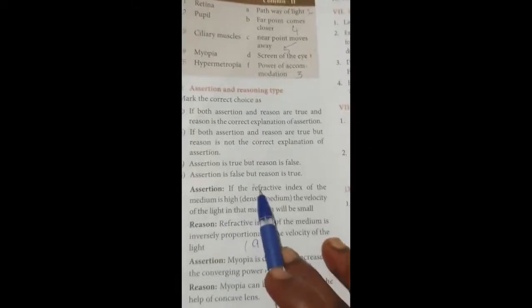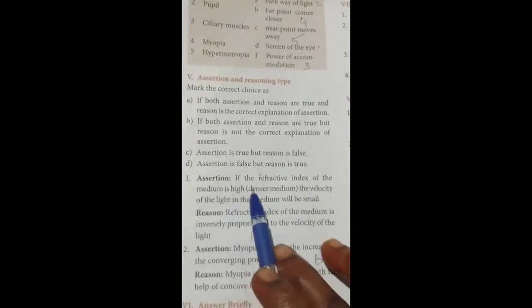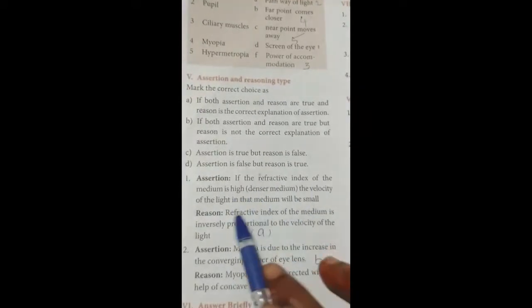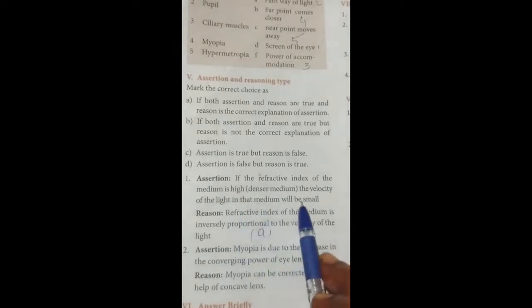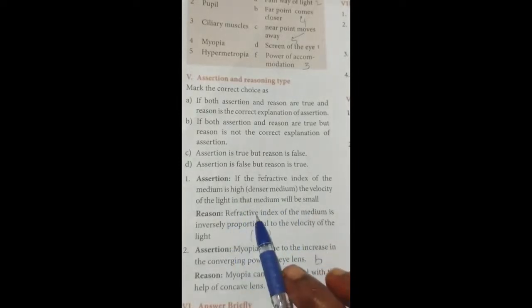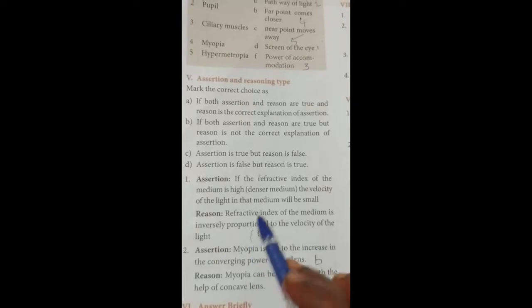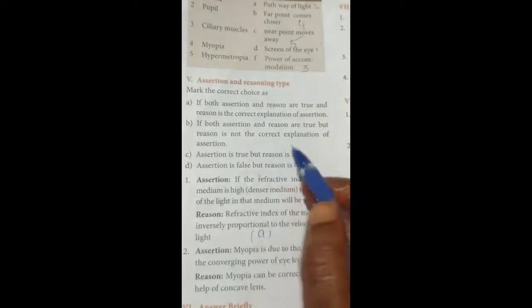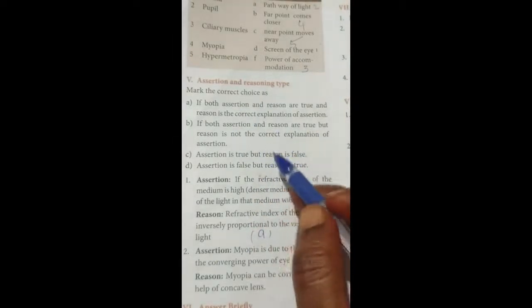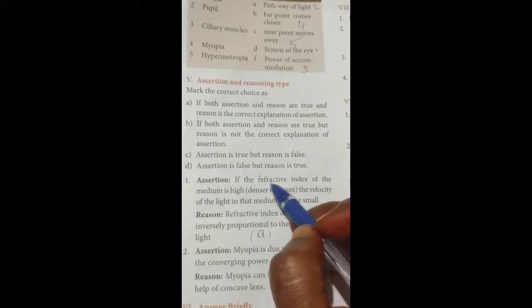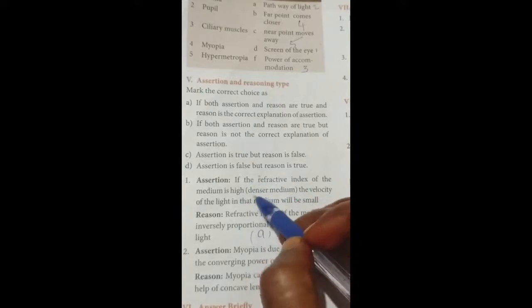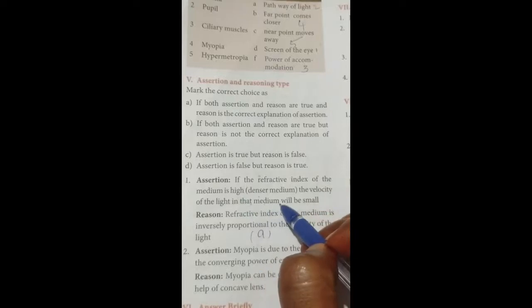Assertion and reason type. First question. Assertion: if the refractive index of the medium is high, the velocity of the light in that medium will be small. Reason: refractive index of the medium is inversely proportional to the velocity of light. Here, which option is the correct one? See, assertion is if the refractive index of the medium is high, the velocity of the light in the medium will be small.